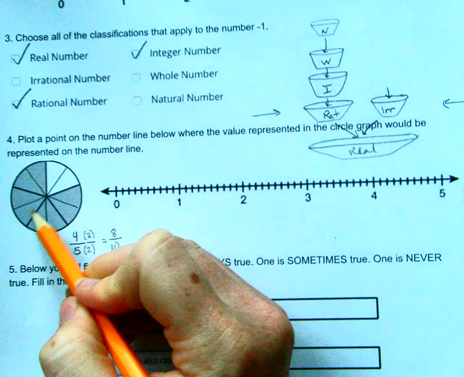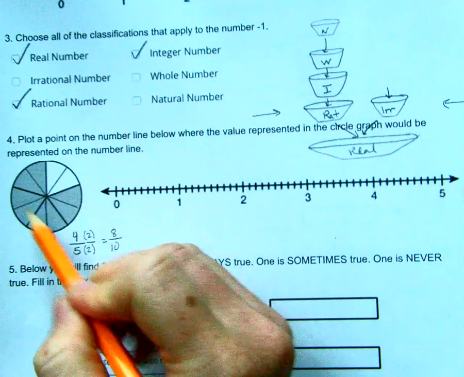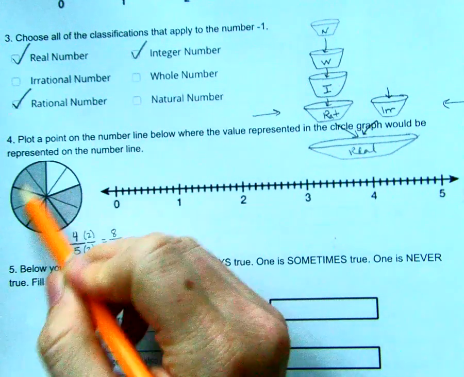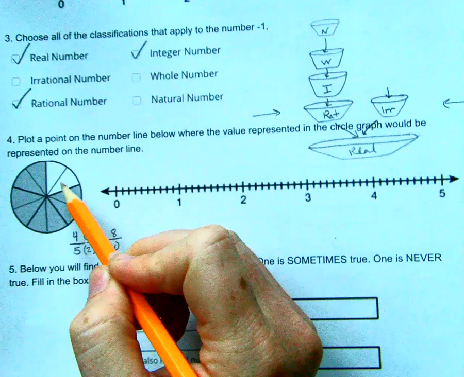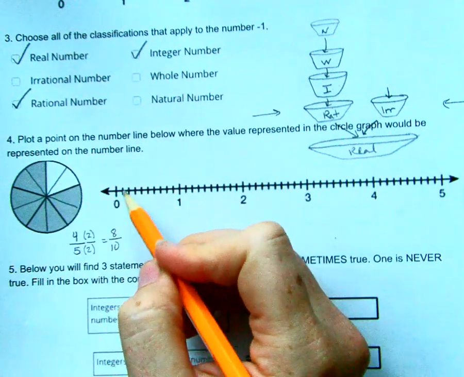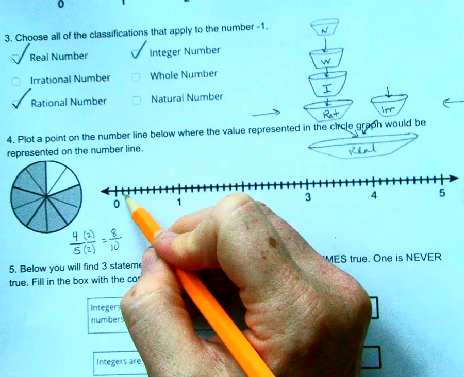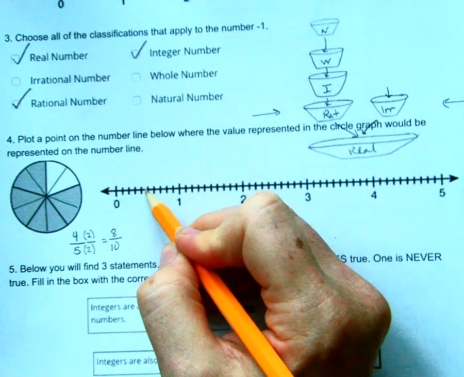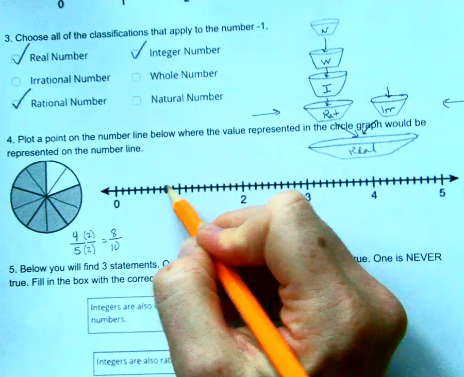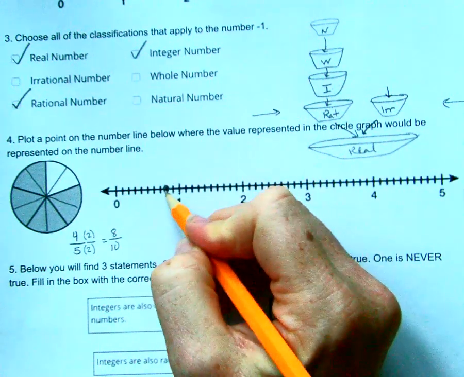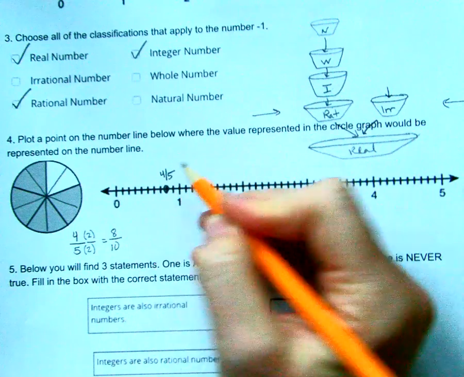So now there are 10 total segments, and 8 of them are shaded. So that's another way to think about it. I just need to count 1, 2, 3, 4, 5, 6, 7, 8 tenths, and that is equivalent to 4/5.